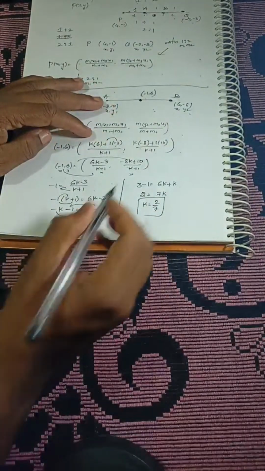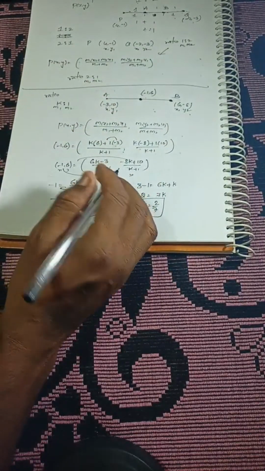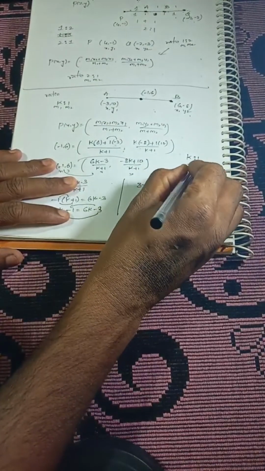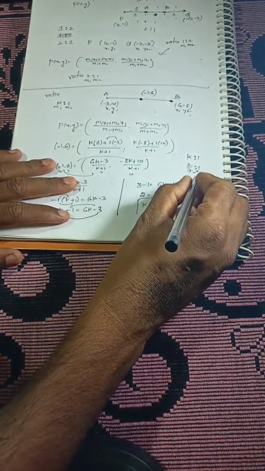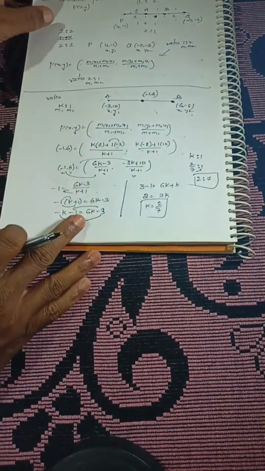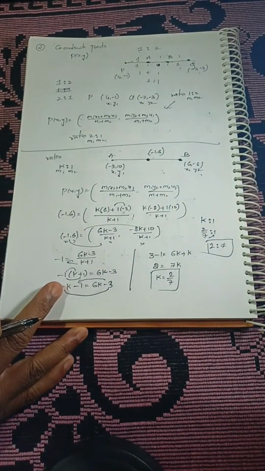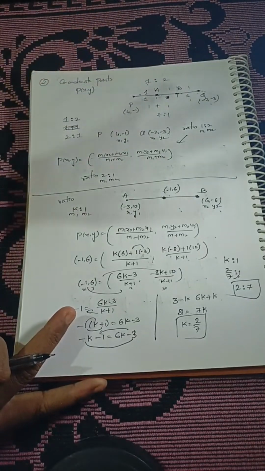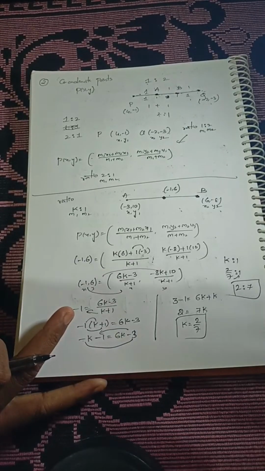So what is the ratio we are getting? 2/7. So if you write k is to 1, that becomes 2/7 is to 1. 7 goes to the right-hand side. Ratio we are getting 2 is to 7. Like this we have to find it when ratio is not given. When ratio is given, we have to substitute the value directly. When ratio is not given and the point is given, we have to do this method.